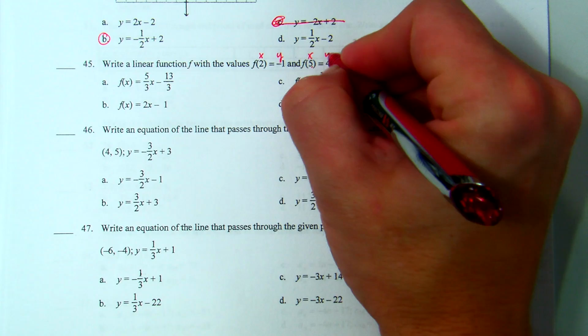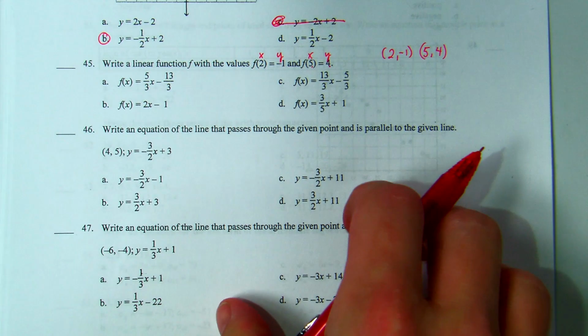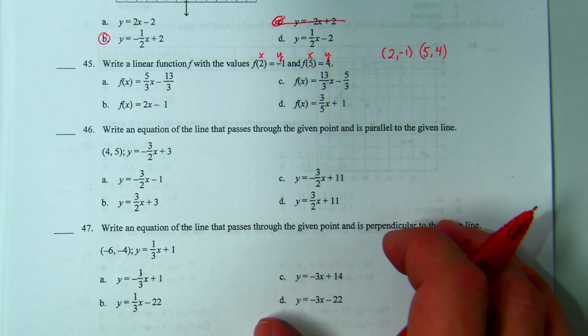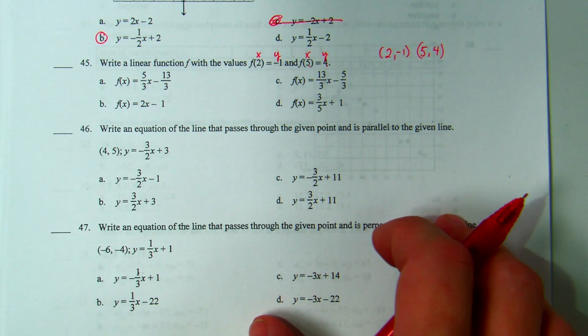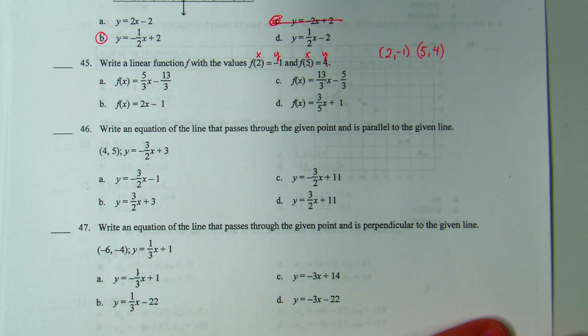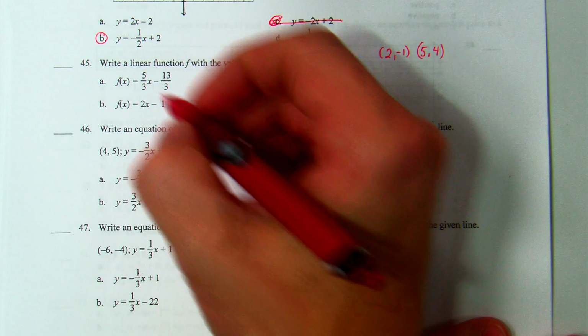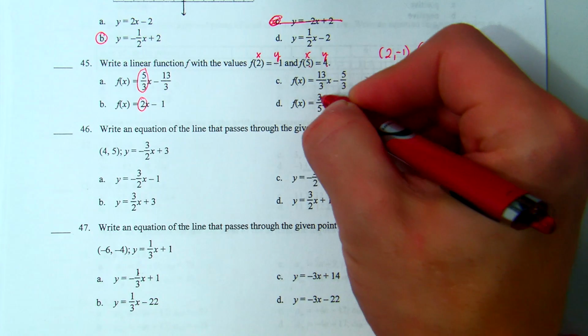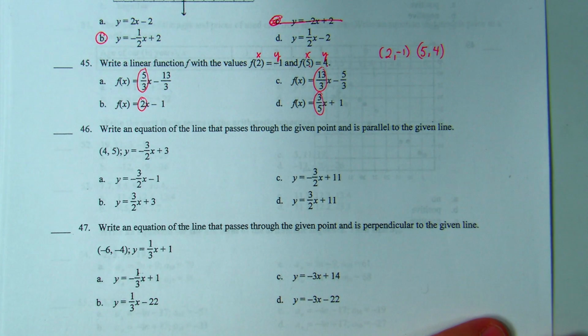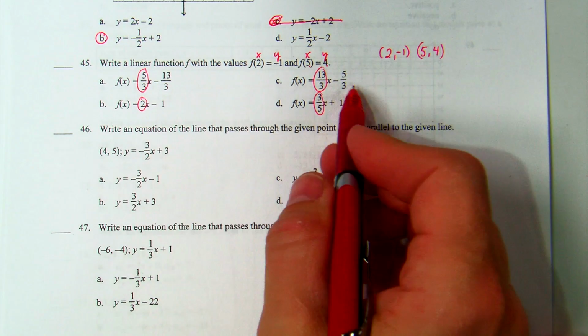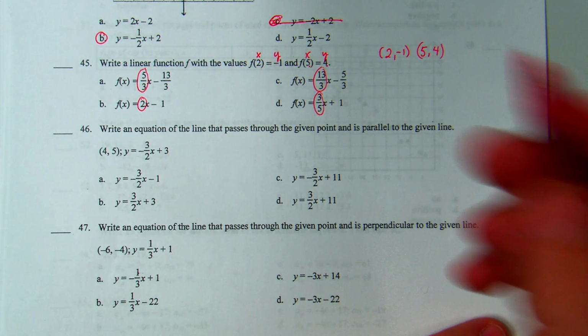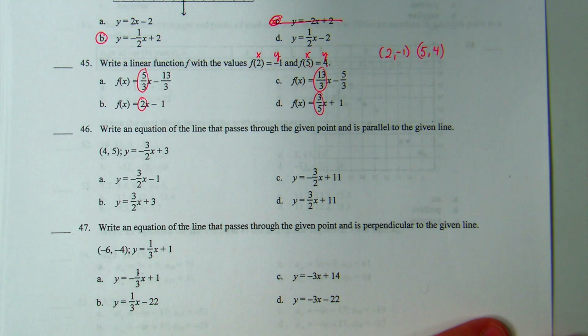So I have another ordered pair or solution point at 5, 4. So they give us 2 points, x and y values, on this line. And if I have 2 points, then I can find the slope of the line. And if I can find the slope of the line and I have a point, then I can find the y-intercept or the equation of the line itself too. All right, so in this case, if you'll notice, every slope is different. So all I should have to do in this case is just find the slope. If I can find the slope, then I don't have to worry about the rest of it because all the slopes are different. So if I find the slope, I'll find the equation of this particular linear function that passes through these points.